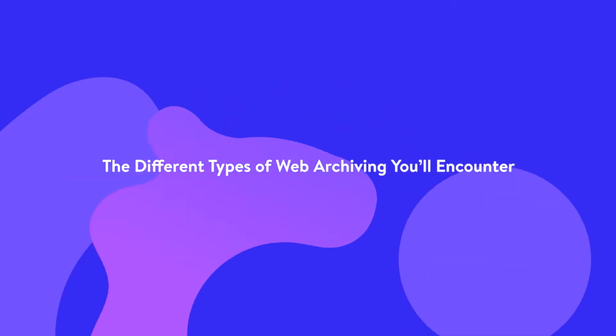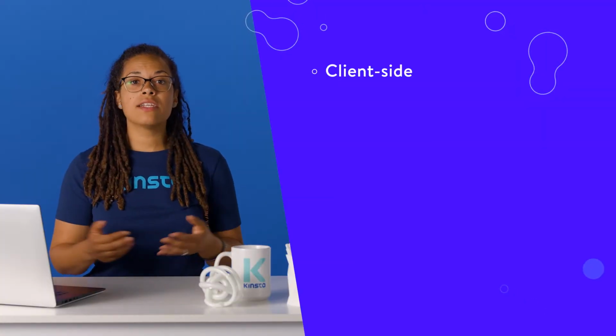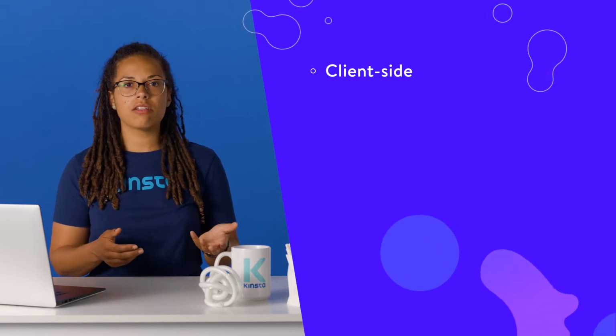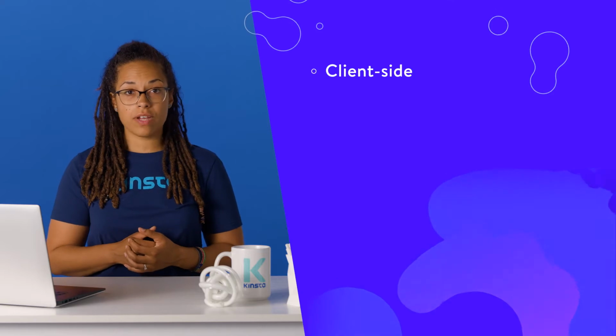Web archiving doesn't just come in one flavor. There are a few different types you'll come across. Here's a breakdown of each. Client side. It involves the end user saving a version of the website in question. It's simple, scalable, and lets you archive a website with no fuss.